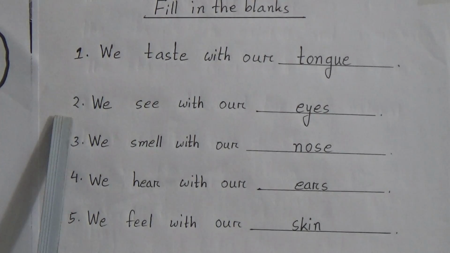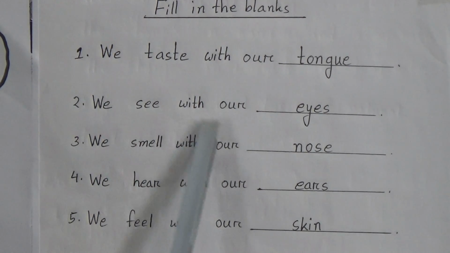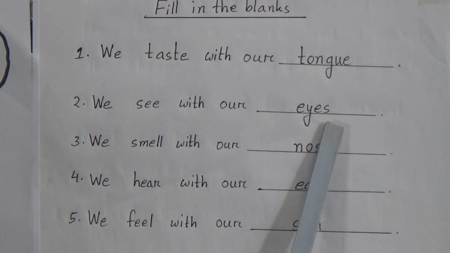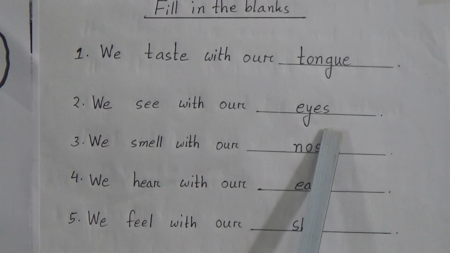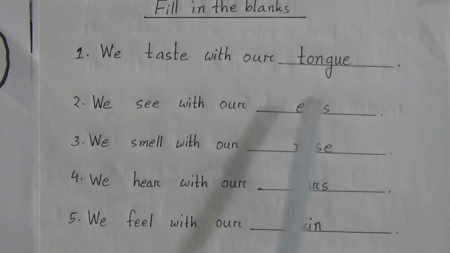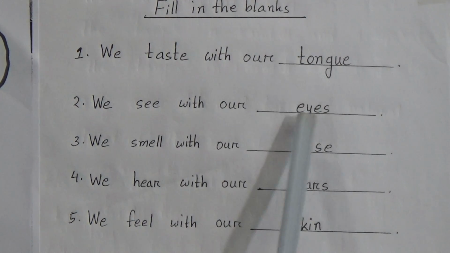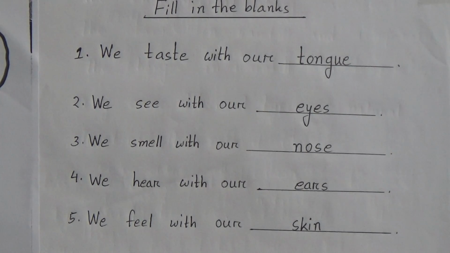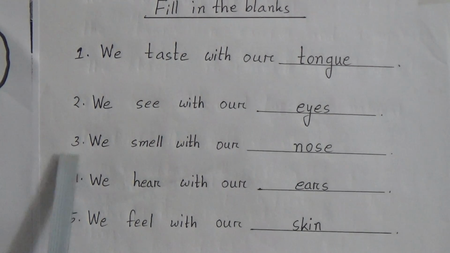Number 2 fill in the blanks: we see with our dash. We see with our eyes. Eyes spelling, E-Y-E-S, eyes.